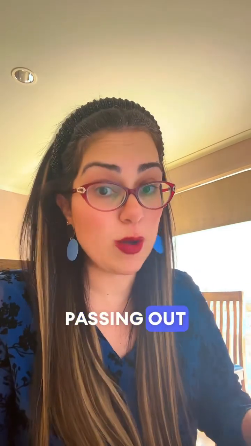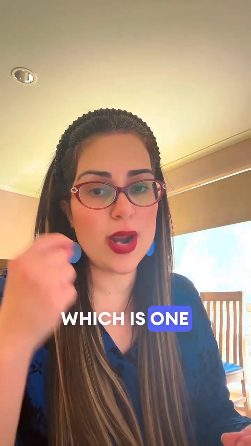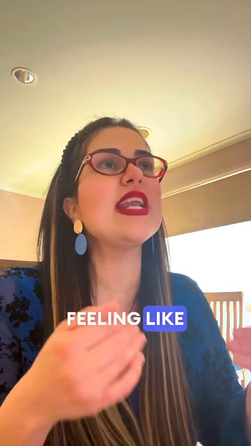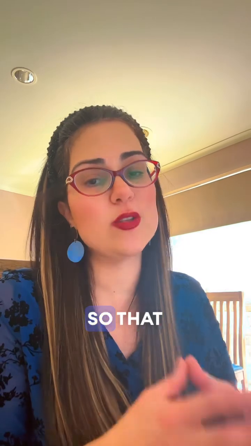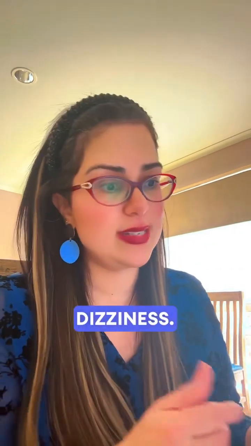So presyncope is again different from syncope. Syncope means fainting, passing out, and then regaining consciousness very soon. But presyncope, which is one of the causes of dizziness, is like before syncope. You are feeling like you'll faint, but you won't faint. So that causes dizziness, and that is one of the four causes of dizziness.